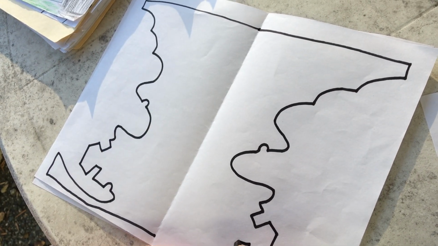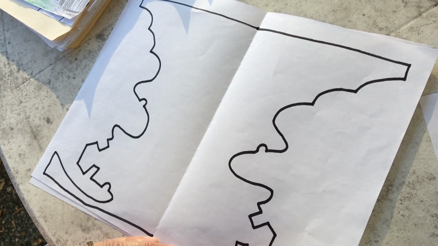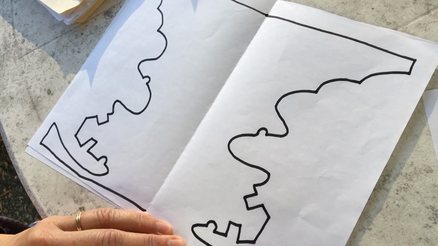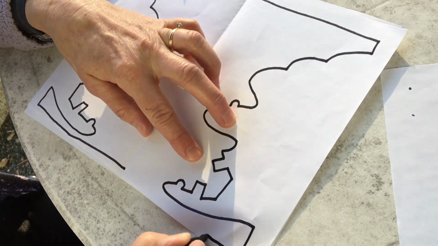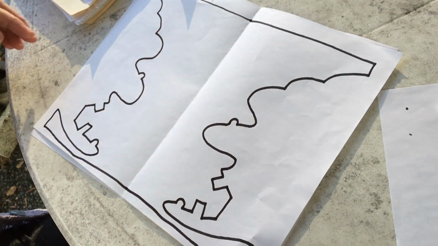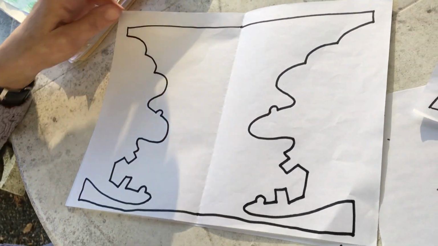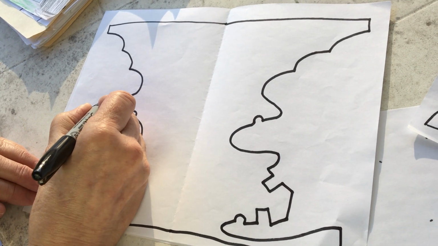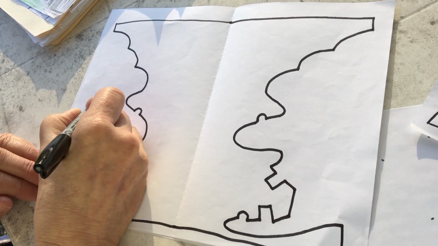Make that. Little bump. And all the way back over. They have to match up in the middle. Can you see what these are? 2 mean old witches.